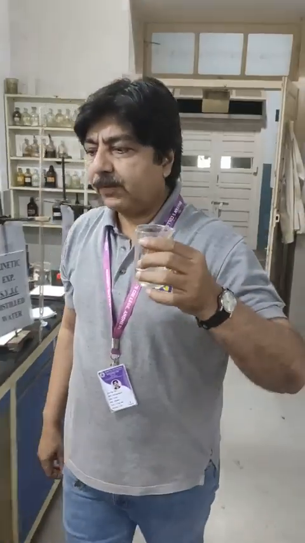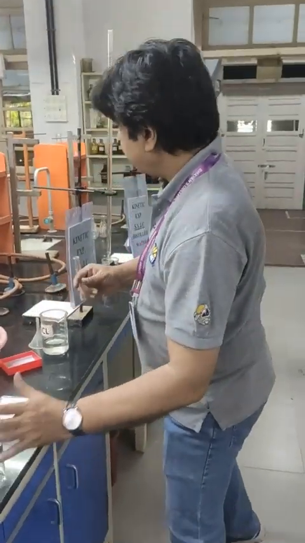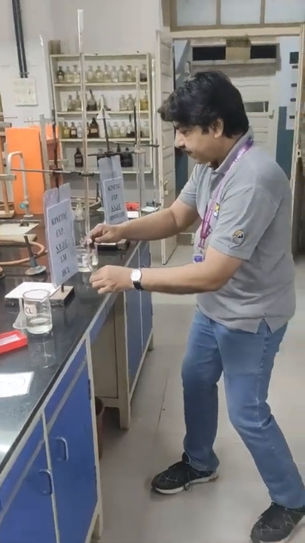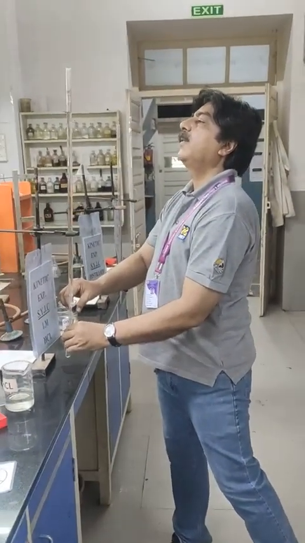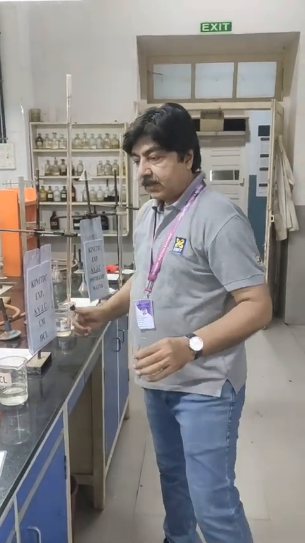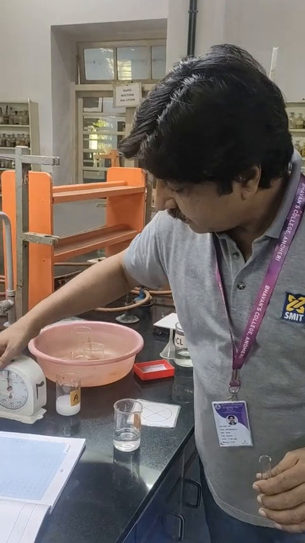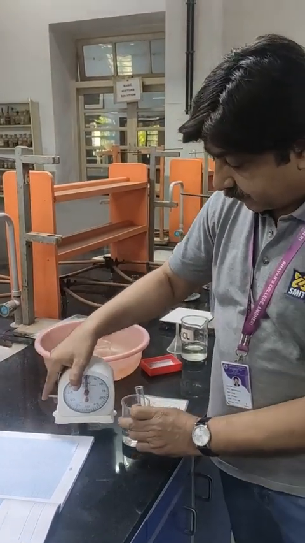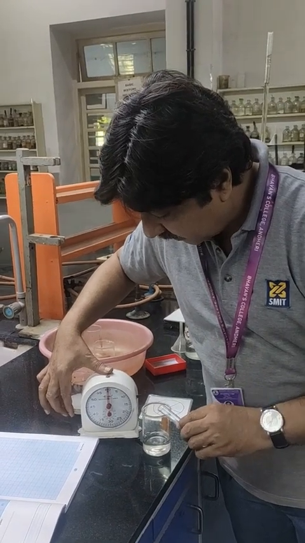I have added 18 ml of water, and now I shall add 2 ml of HCl. In the first case also we had taken 2 ml. In the second case also we are adding only 2 ml. Now I have already reset this watch. Now I will add and I will start this stopwatch.